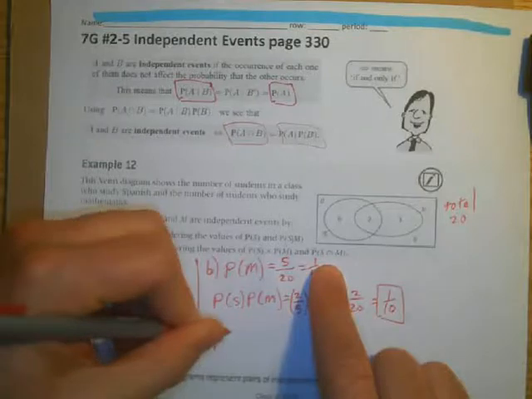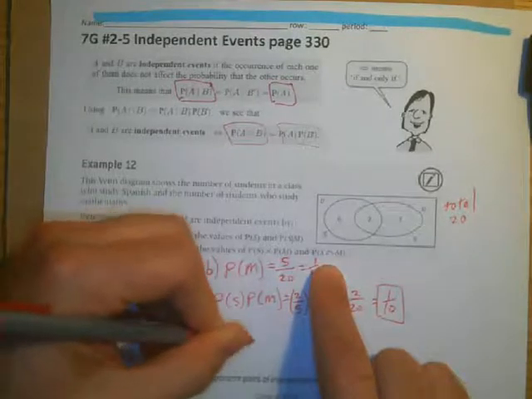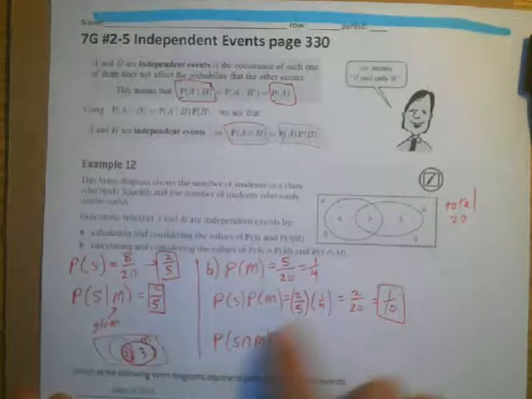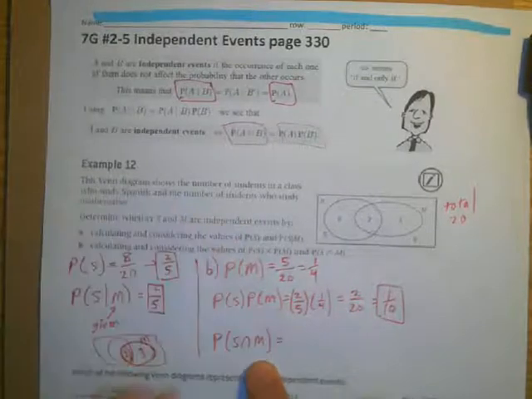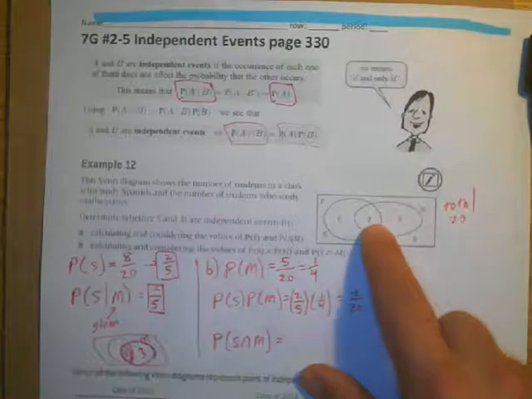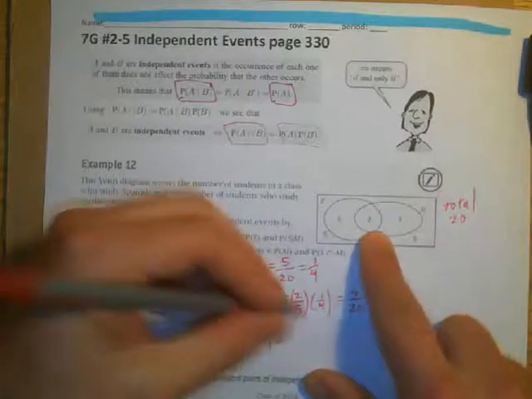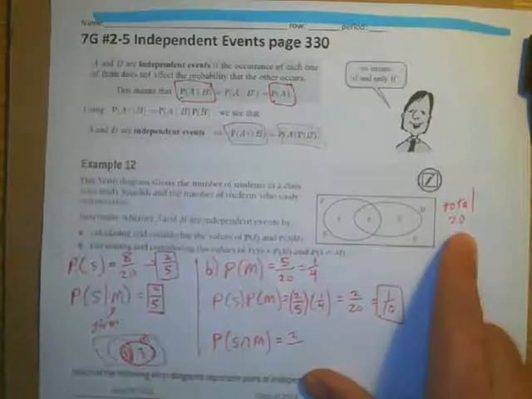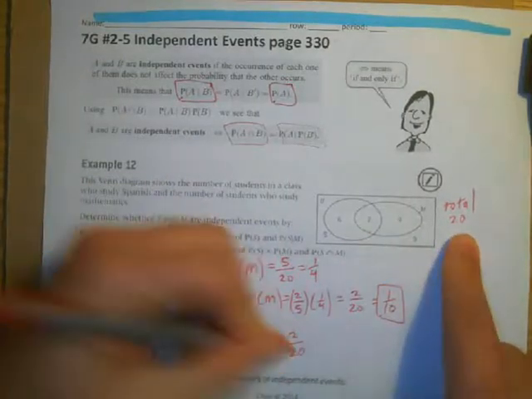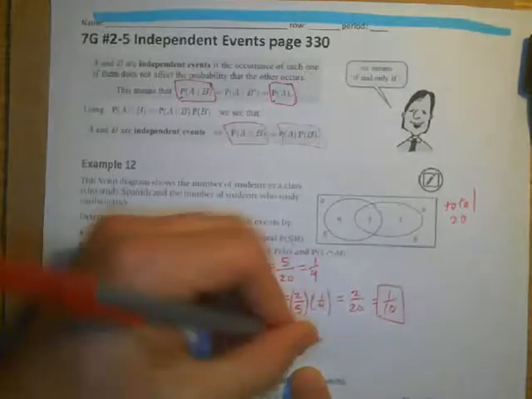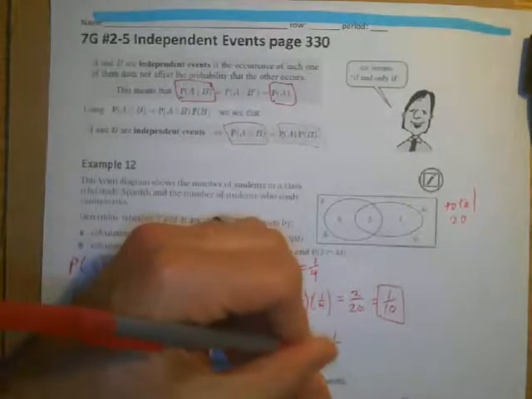Now let's see if this matches the intersection. The probability of S intersection M is the football portion, the part where they overlap. That part is 2 over my total, which is 20. 2 divided by 20 simplifies to 1/10.